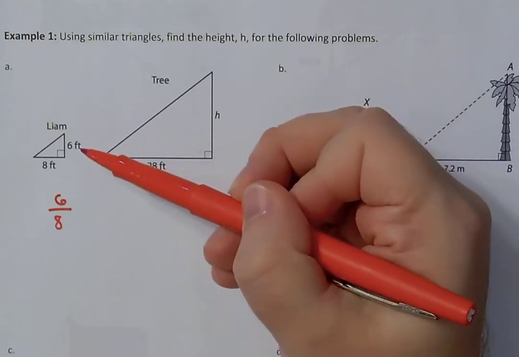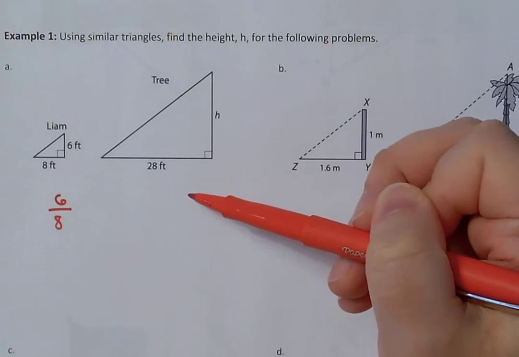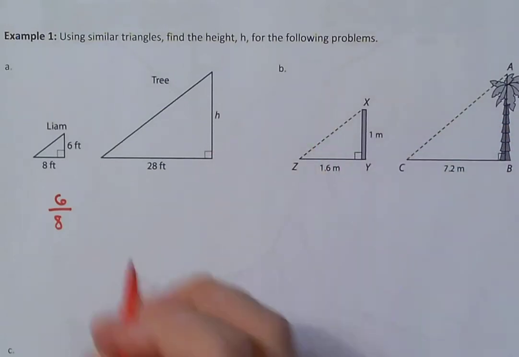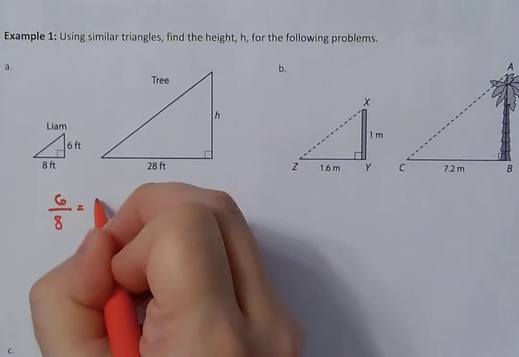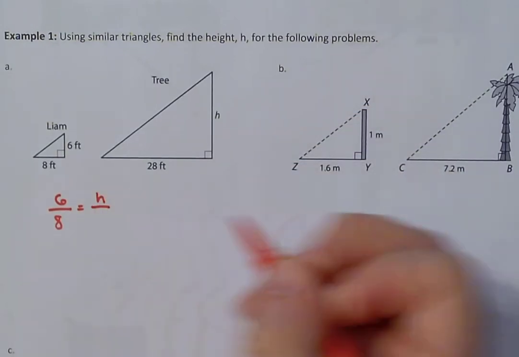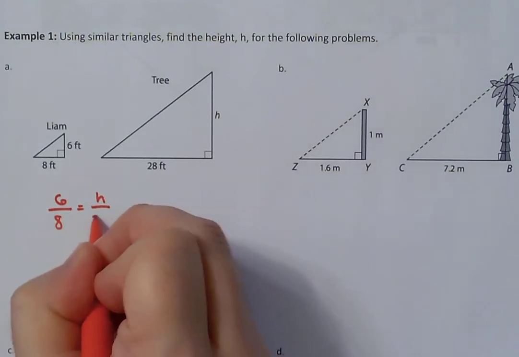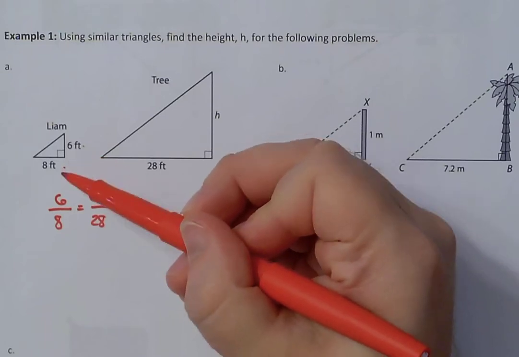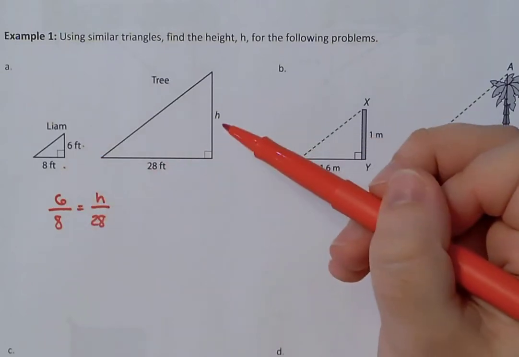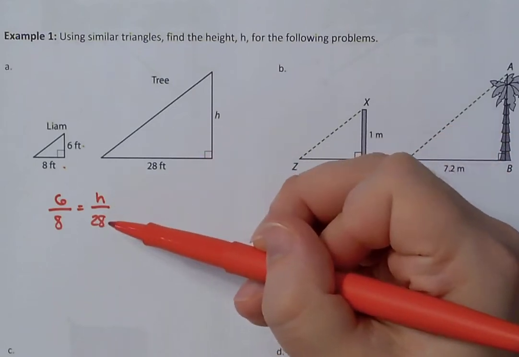So if we did height over shadow, then we need to do height over shadow on the right. So that's going to equal h, since we don't know the height of the tree, over the shadow, which is 28 feet long. So height over shadow, 6 over 8. Height over shadow, h over 28.